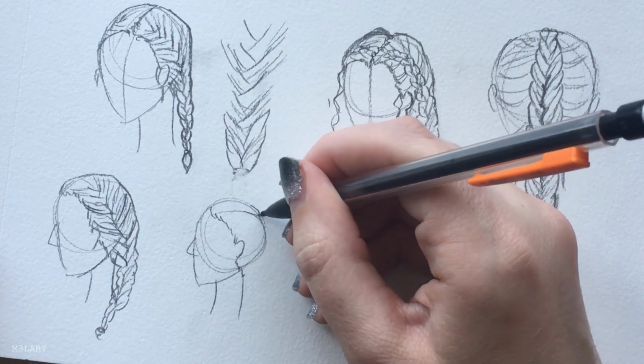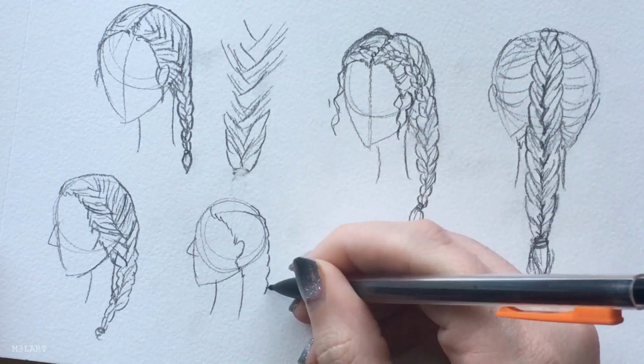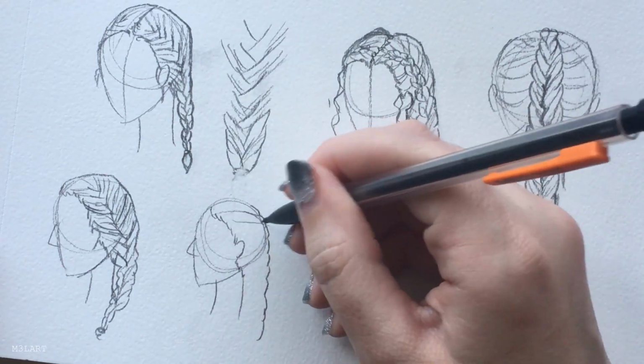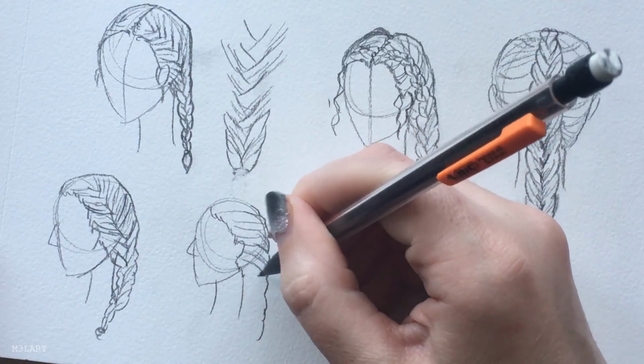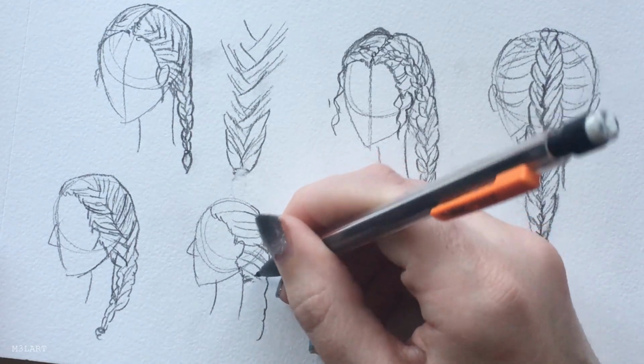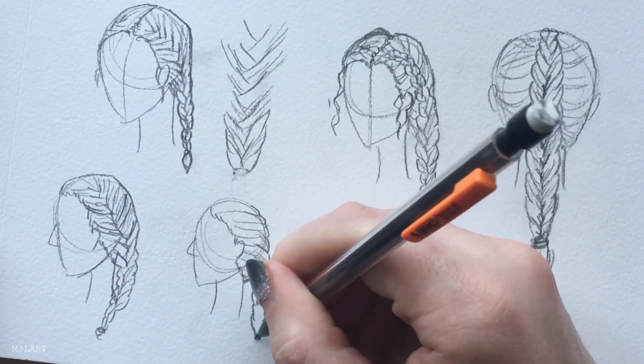Obviously from this angle we're only going to see half of the braid. So I'm going to start with that side of the braid, those lumpy lines, and then draw the hair going into it.